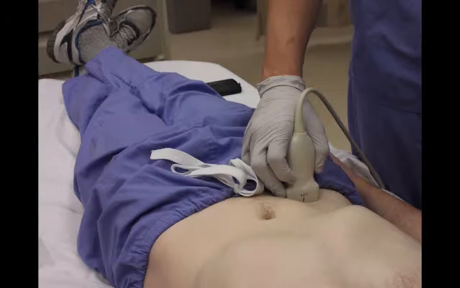As far as where to put the probe on the patient, I always start by asking the patient to show me exactly where it hurts. I say, show me with one finger exactly where your belly hurts. They put it there and I stick the transducer in that same exact area. Every time that I found appendicitis, this is how I found it.